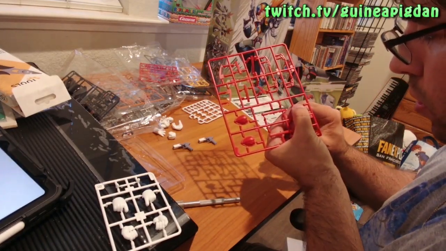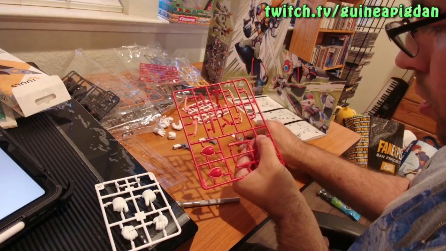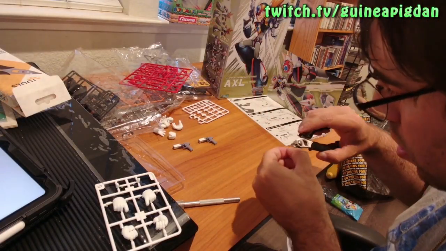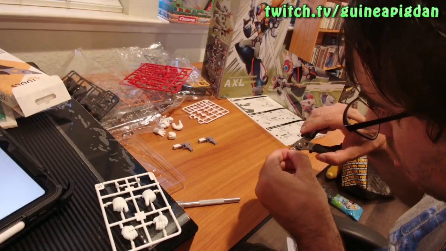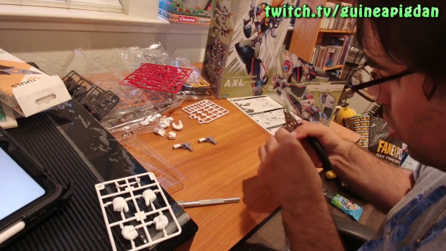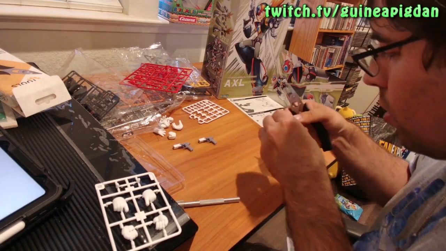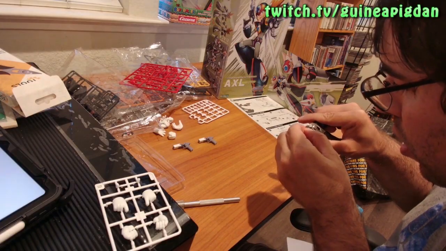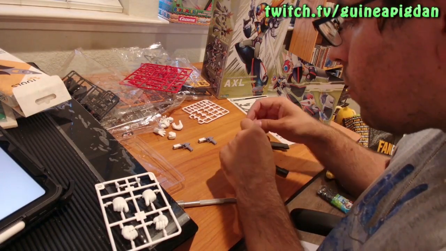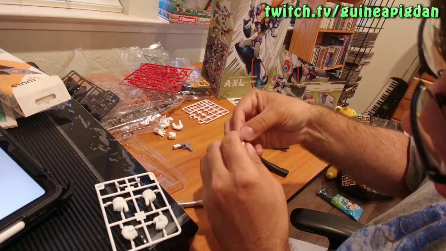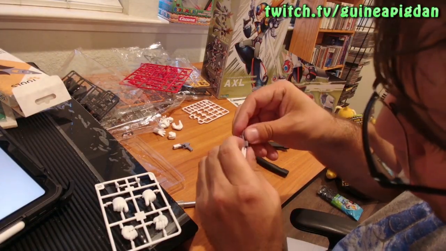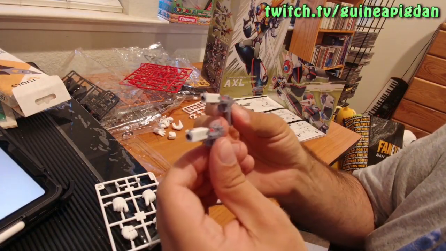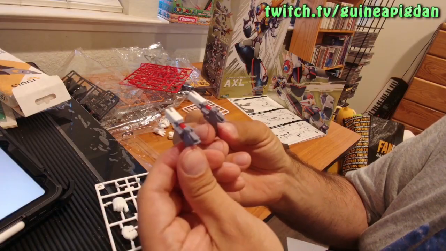Again. There we go. There we are. Axles, 2 pistols done.